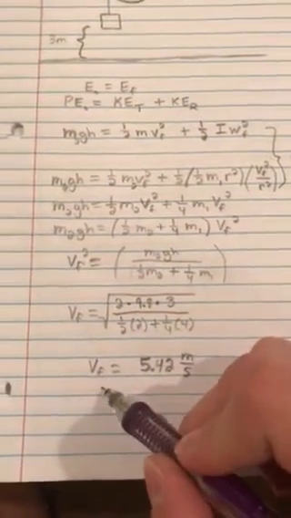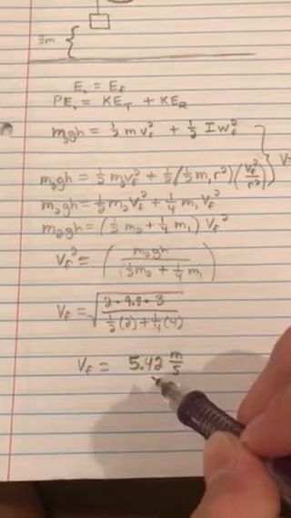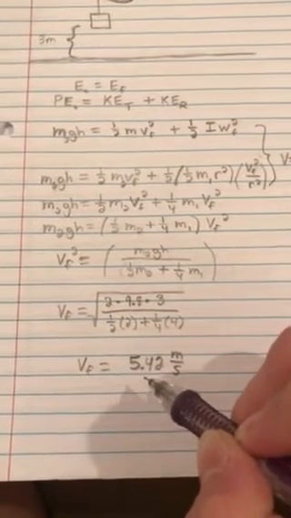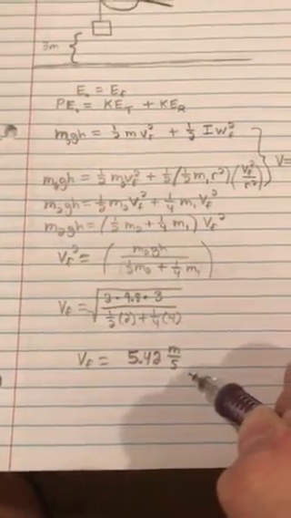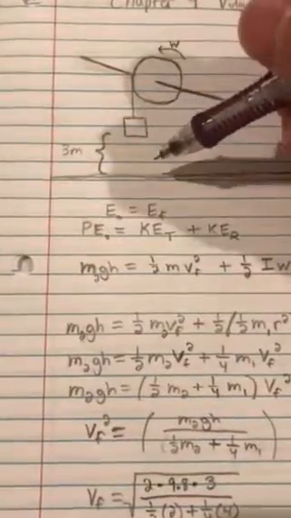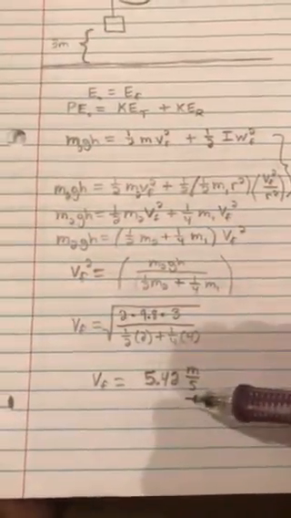And then we end up with the final velocity of 5.42 meters per second, because it's velocity, so meters per second. So at 3 meters, this block is moving 5.42 meters per second.